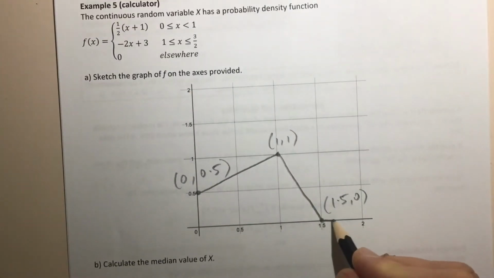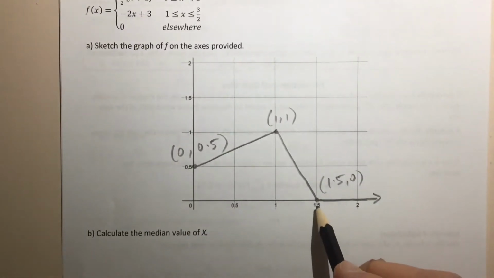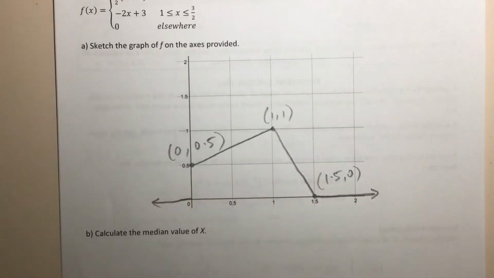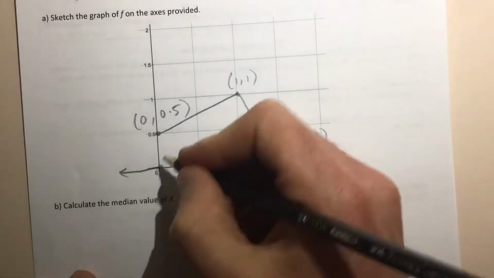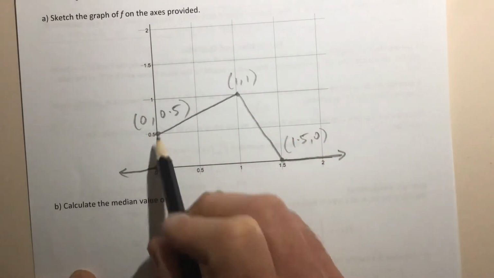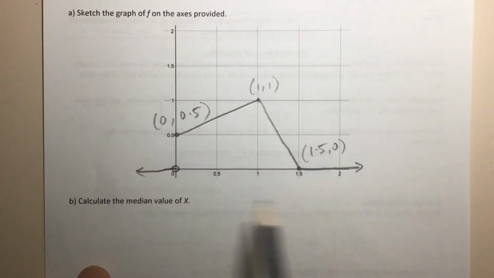So you have to sketch a horizontal line, y equals 0, for the other parts of the graph, which would be everything above x is 1.5 and everything below x is 0. Okay, so we do have to sketch that. I'm going to use an open circle here because when x is 0, the y value is 0.5, but everything below x is 0, the y value is 0. So you do have to show those parts there.